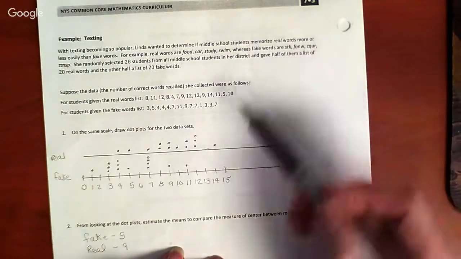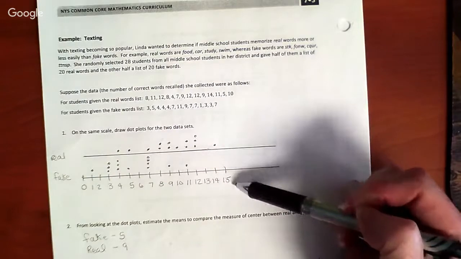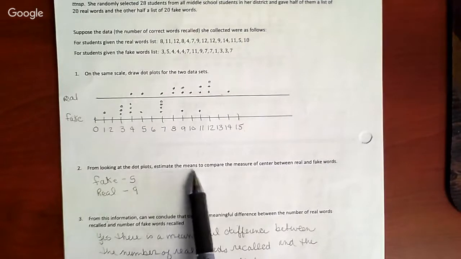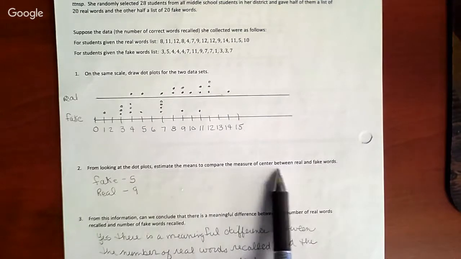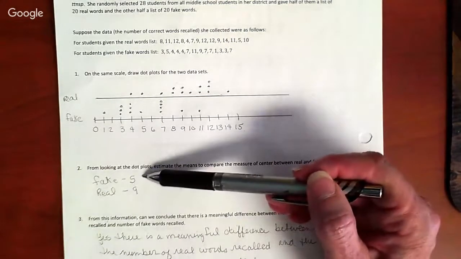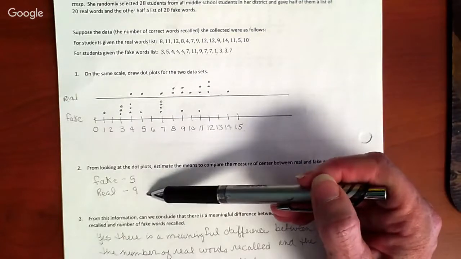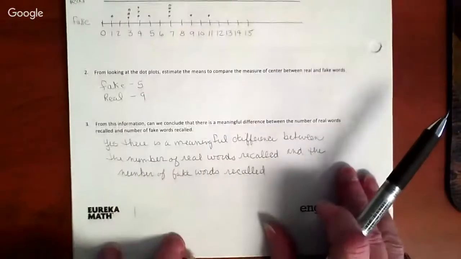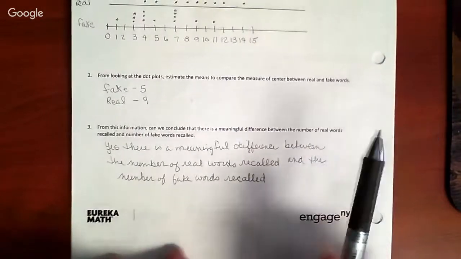So what we did was we put them on dot plots, and here we go. You guys know how to do the dot plots. From looking at the dot plots, estimate the means to compare the measure of the center between the real words and the fake words. And here's the fake, here's the real. So here's what we're looking at.